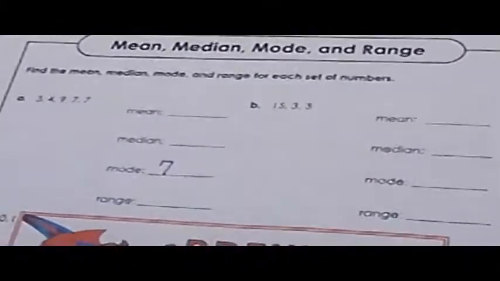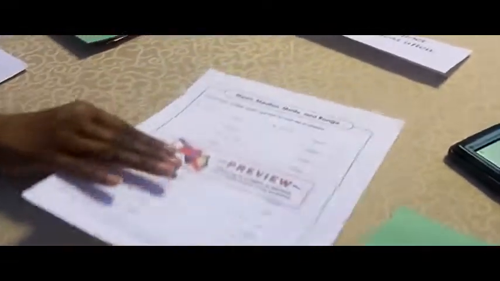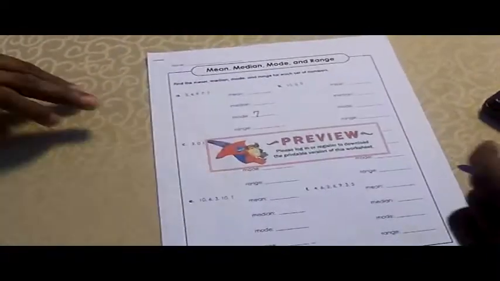Okay, and that would be the mode. All right, let's look at letter B. What number appears most in letter B, Denzel? The number that appears most in letter B is the number 3. Okay, could you please write the number 3 in letter B?